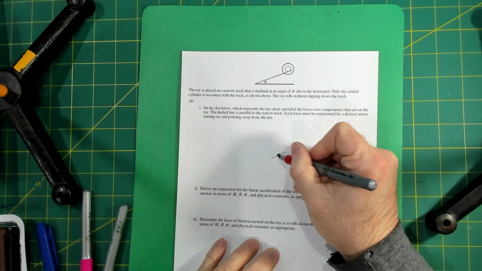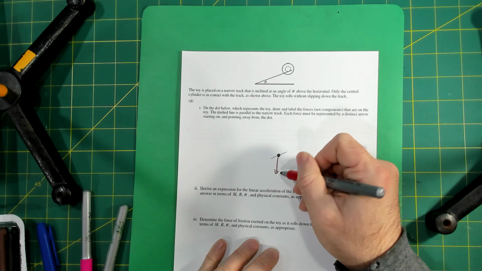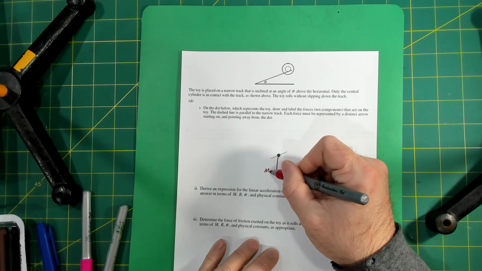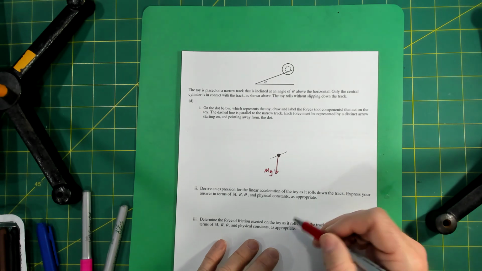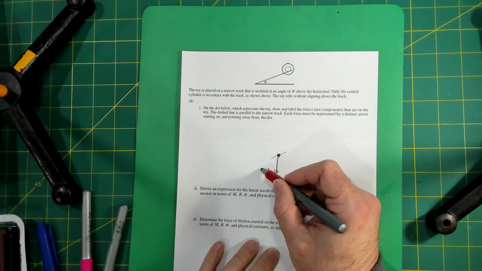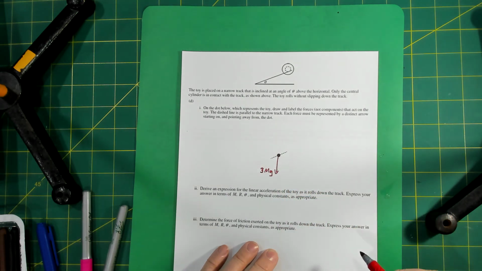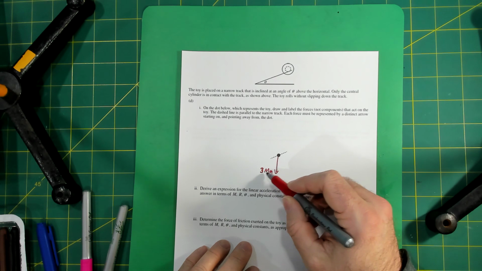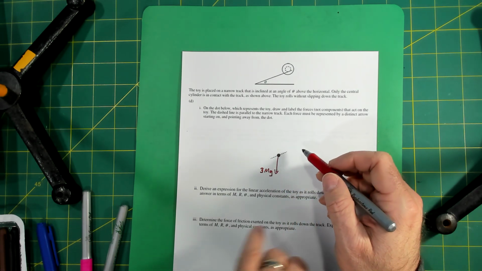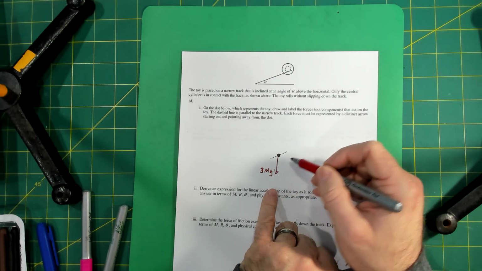Range forces, there's a gravitational force going down. Am I going to call this mg? No, I'm going to call this 3 mg, because the mass of each cylinder is m, and there's 3 of them stuck together. So it's 3 mg. Again, I'm using their variable, big M, was the mass of just the central cylinder.